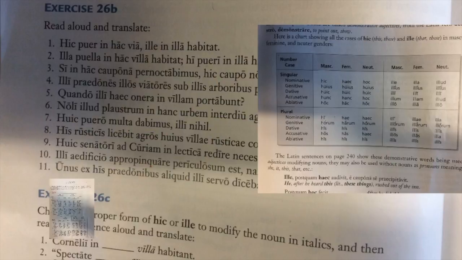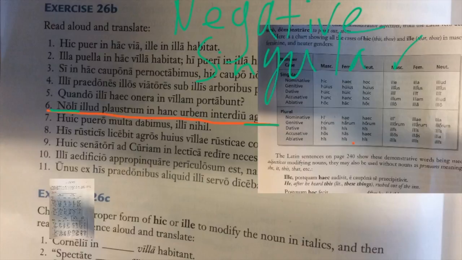Next sentence, noli illud plaustrum in hanc villam inter deo agere. The first thing that we should notice here is that we have a negative singular imperative in noli agere. An imperative in Latin is a command, and a negative imperative is a negative command. So you're telling someone to not do something.